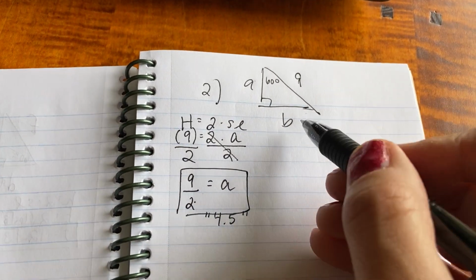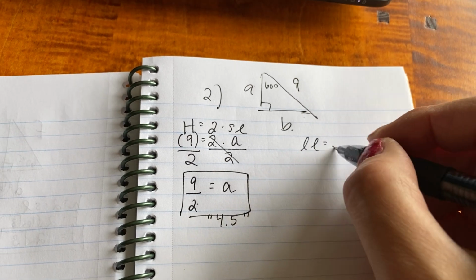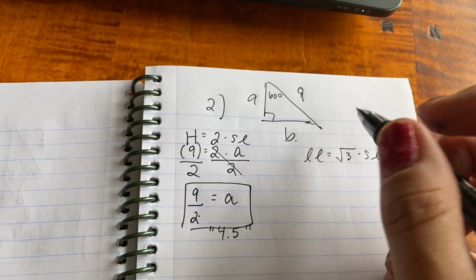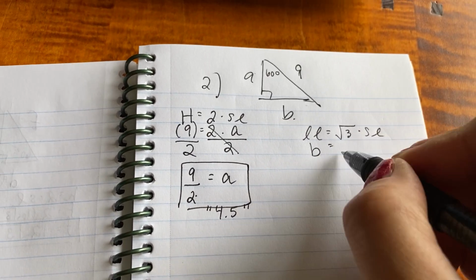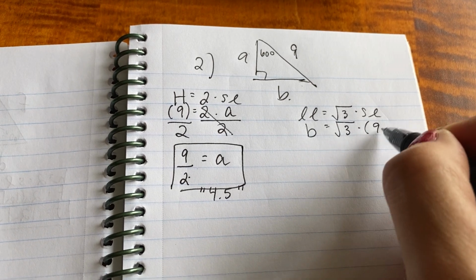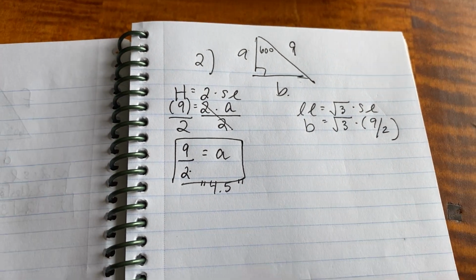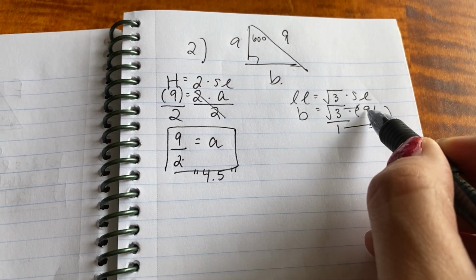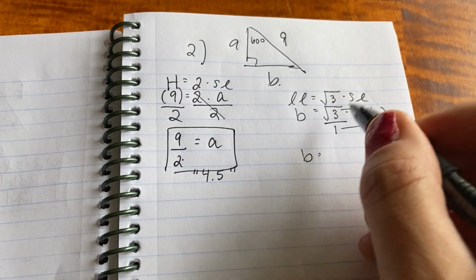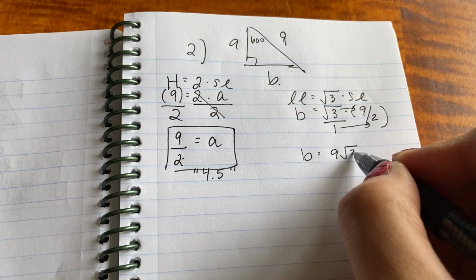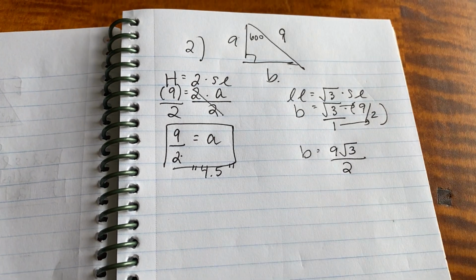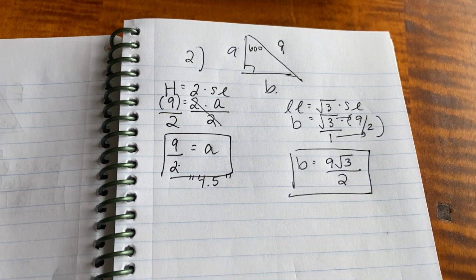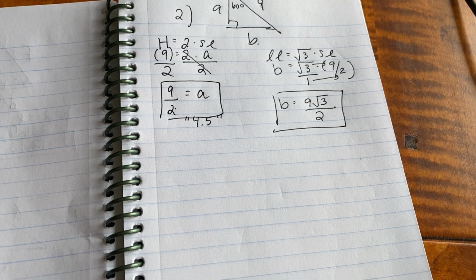And then once you've got your short leg, you should be able to come up with your long leg. So long leg is equal to the square root of 3 times the short leg. The long leg is B in the picture. And that should equal root 3 times 9 halves, or 4.5 if you want. I'm going to think of this as root 3 over 1. That way I can multiply fraction by a fraction, numerator times numerator. So I just have to push those together because the 9's not under a radical. So that'd be 9 square roots of 3 over 1 times 2, which is just 2. And that would be the length of your long leg. All right, so that's example 2.